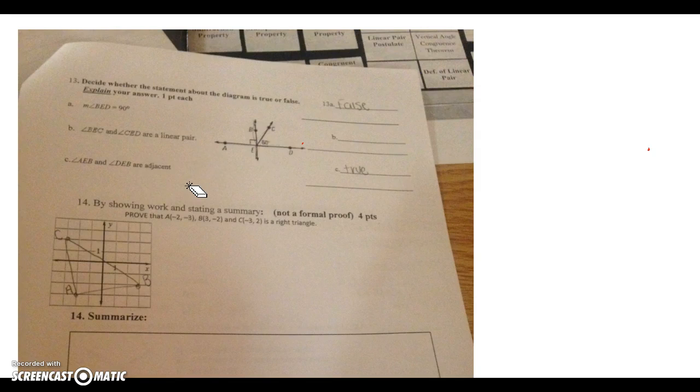I had to look this one up to be sure. But basically what they want to do is check if the lengths of the sides of the triangle adhere to the Pythagorean theorem, then it's a right triangle. So we are going to use the distance formula to figure out the lengths of the sides.